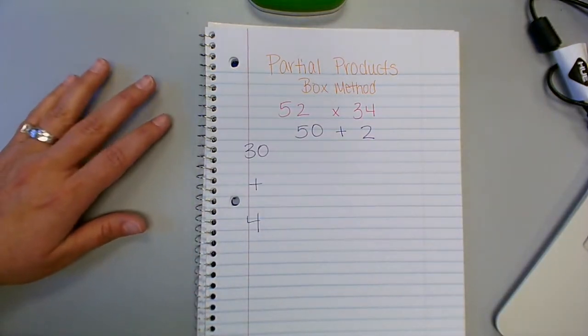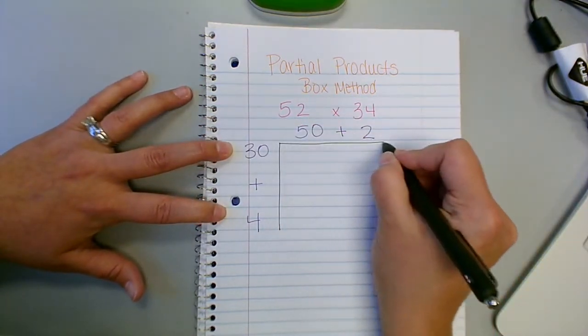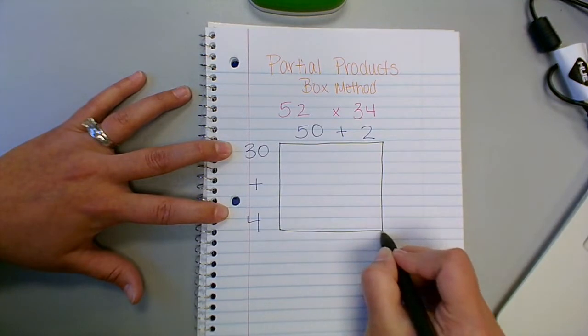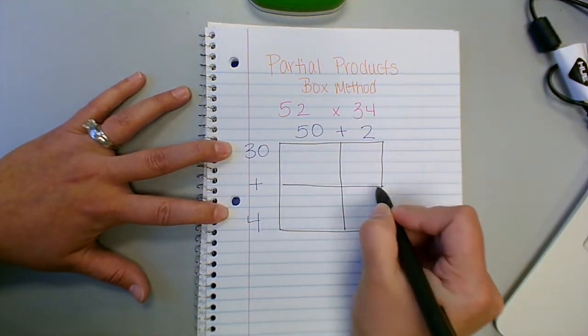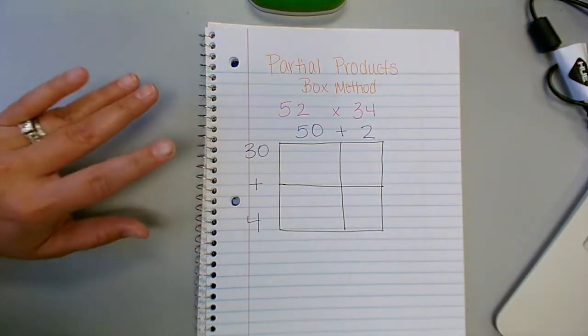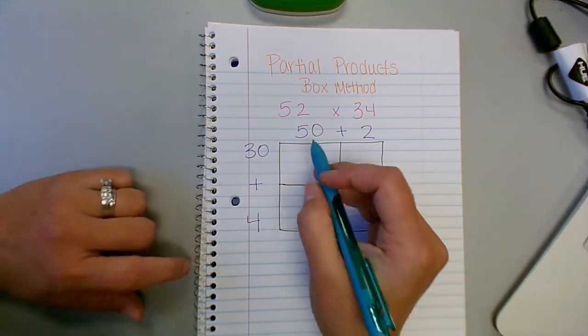So then I'm going to draw my box, and my box will be on the inside of these 2 expanded forms. Anywhere there's a plus sign, I'm going to draw a line. So since I have 2 plus signs, I have 2 lines. And then from there, we're just going to multiply. So we're going to multiply 30 by 50.